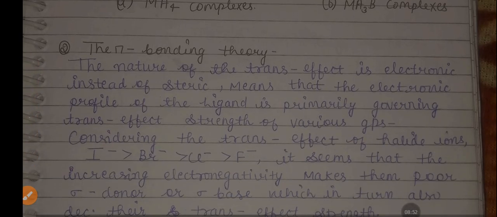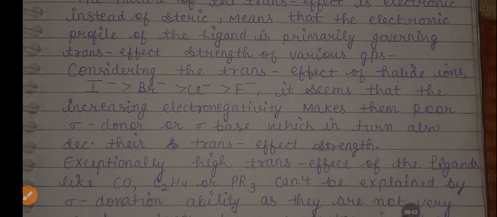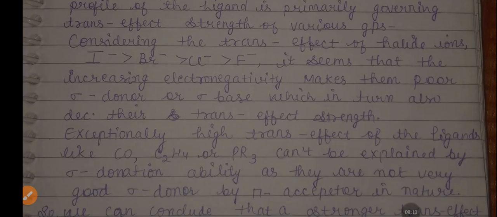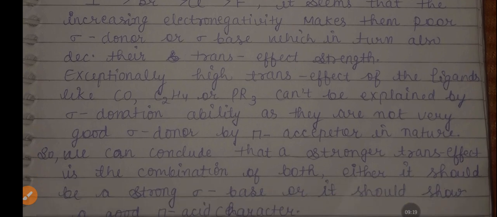The pi bonding theory. The nature of the trans effect is electronic instead of steric, meaning that the electronic profile of the ligand primarily governs the trans effect strength of various groups. Considering the trans effect of halide ions, I⁻ is greater than Br⁻, which is greater than Cl⁻ and F⁻. It seems that increasing electronegativity makes them poor sigma donors and sigma bases, which in turn also decreases their trans effect strength.